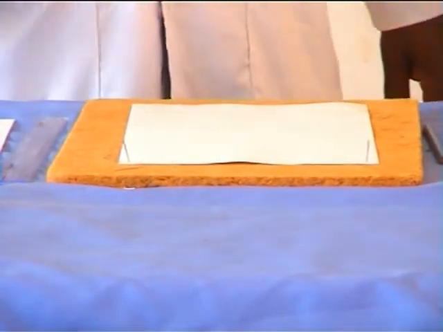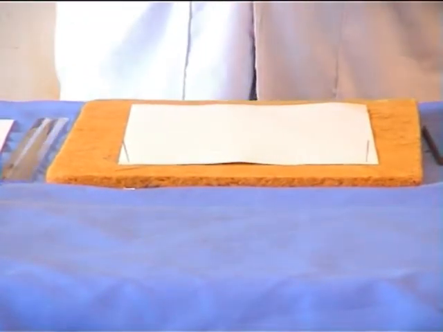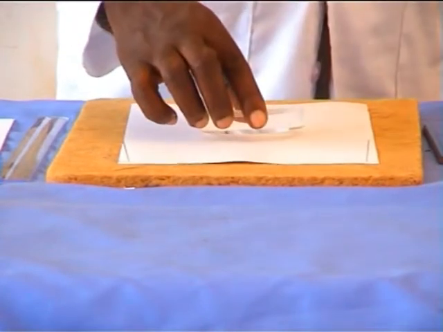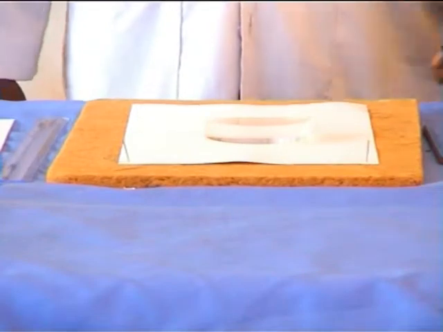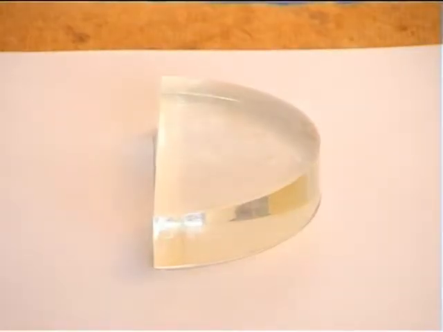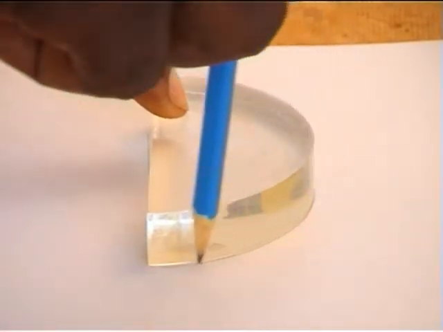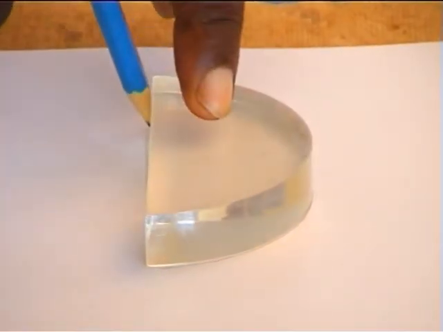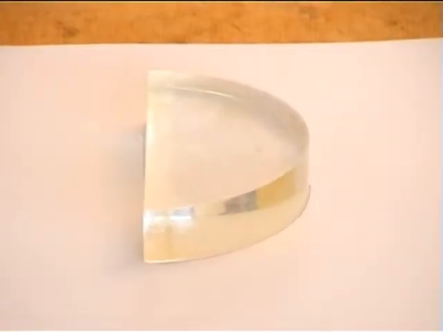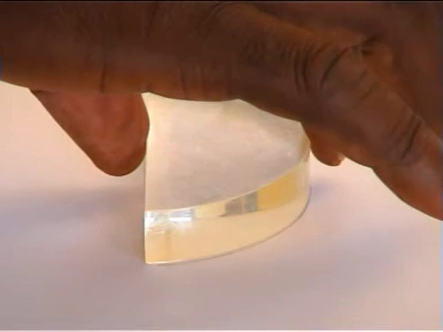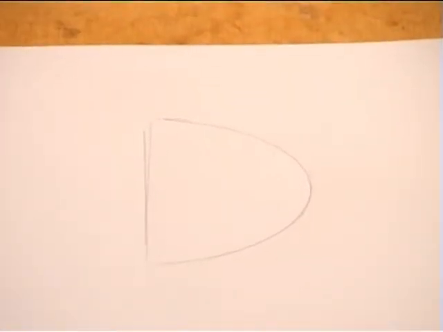Take this semicircular glass block and place it at the center of that plain paper. Draw the outline of the semicircular glass block by using a pencil. Remove the semicircular glass block.